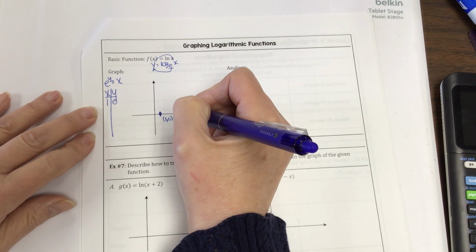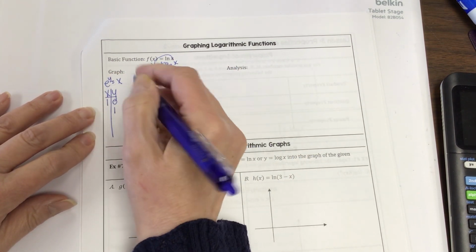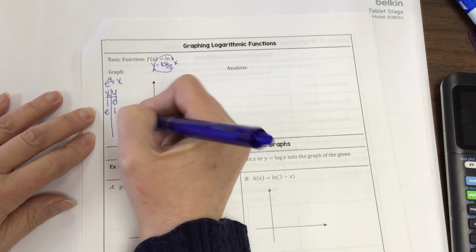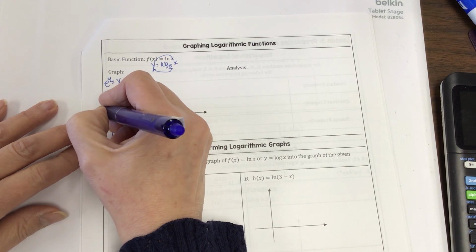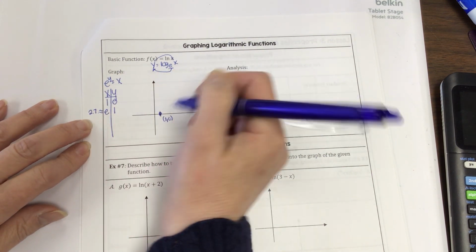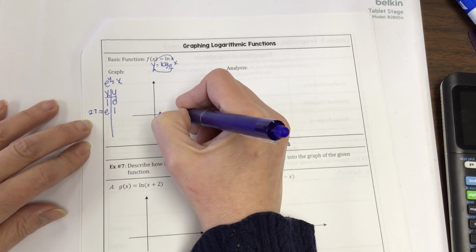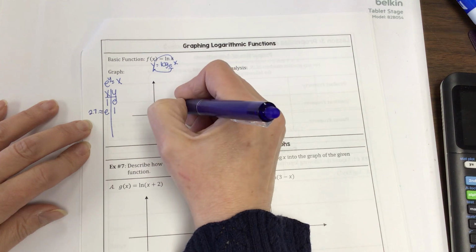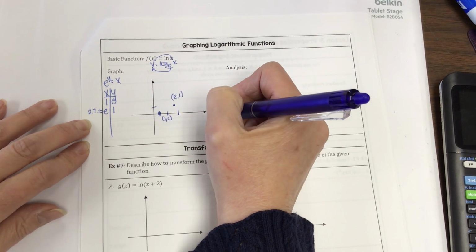Everybody agree with that? If you were to plug in 1 for y, you would get e to the first power, or just e. Do you agree with that? Which is approximately 2.7. So if you think of it that way, you would go right 2.7, up 1, and you would have a point at (e, 1). Yes?